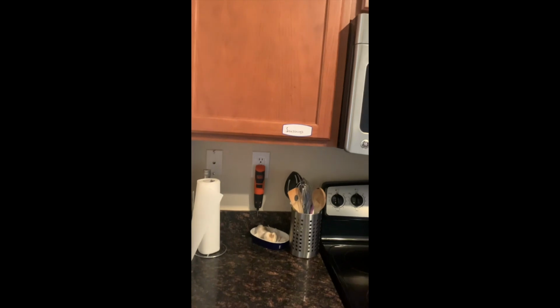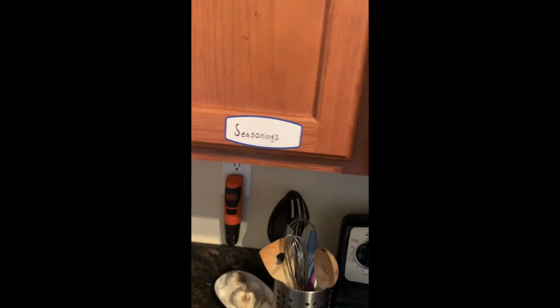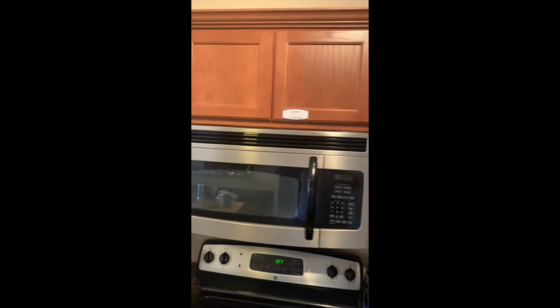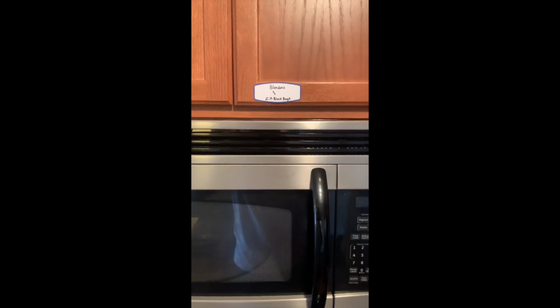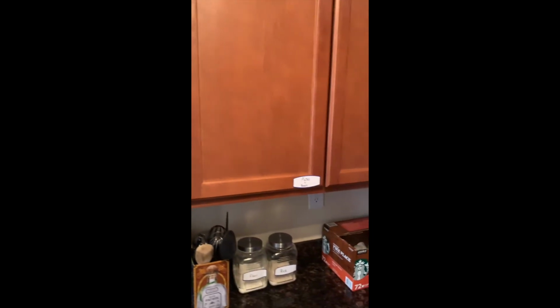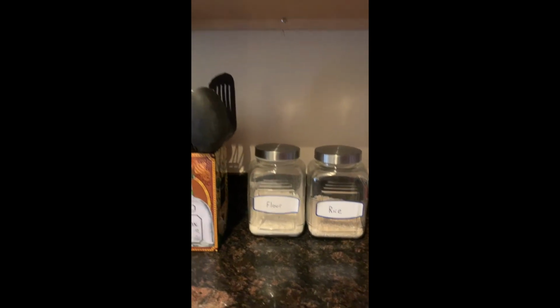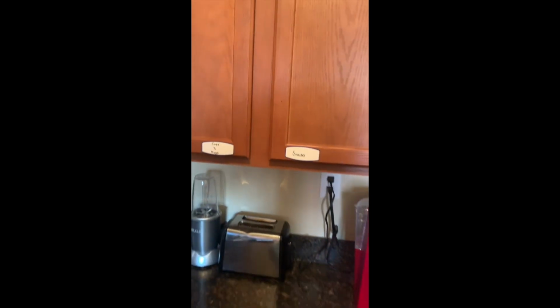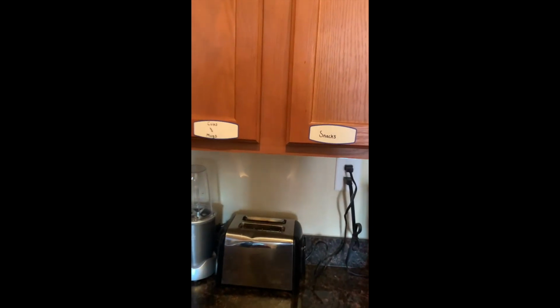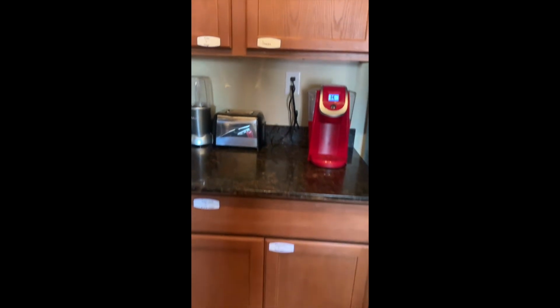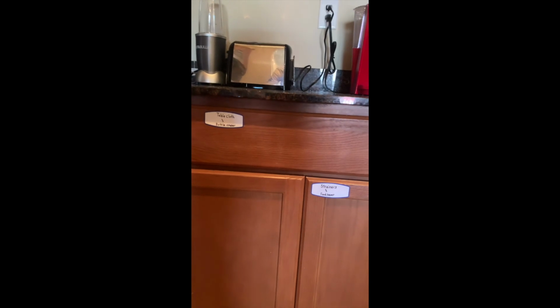After I was done labeling and organizing everything, my kitchen looked completely different. It's more eye-opening with the white labels, and it's easy to read. This will help me get what I need faster and clean up more quickly. Anyone who never came to my house can easily walk into the kitchen and know where things are. This is really cool because this saves you time and helps everyone know where things are.